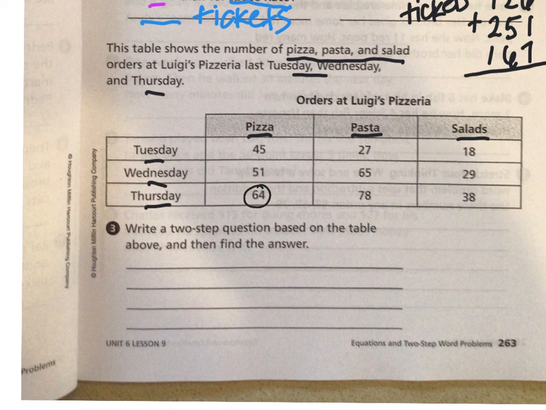Then you'd get to add up 3 numbers, right? So you're going to write it, and it's probably going to start with how. So how much, and then you're going to put whatever things you want to choose, which foods you want, okay? So it's going to start with how much, and it's going to end in a question mark. But you want to make sure you say which day. So let's say you want to pick Wednesday, okay? You could say how much pizza and pasta were sold on Wednesday, okay? And your question is going to end with a question mark, right?